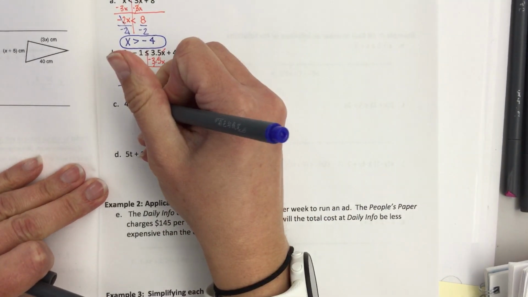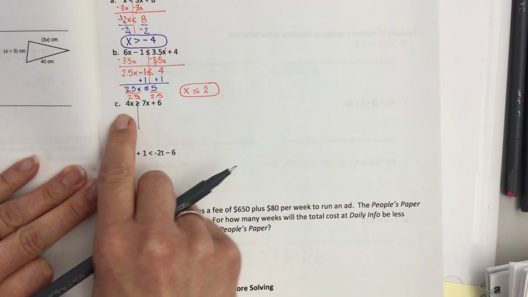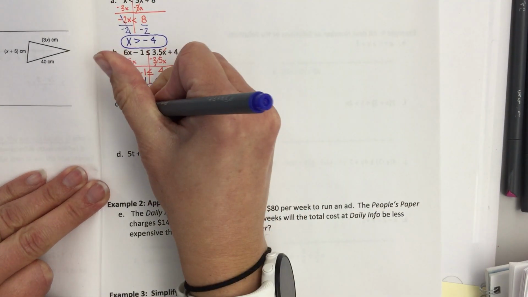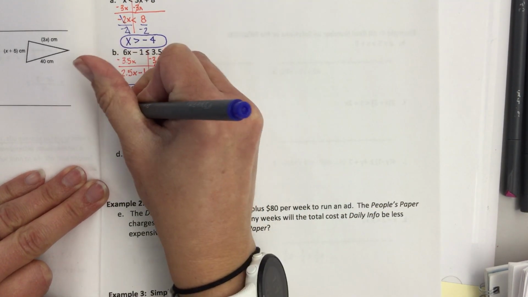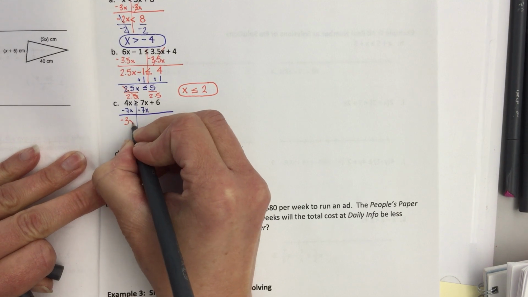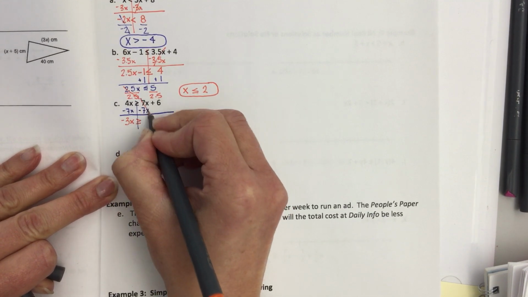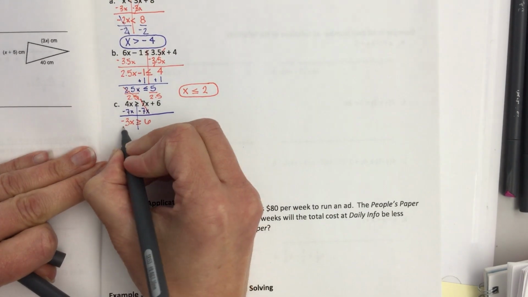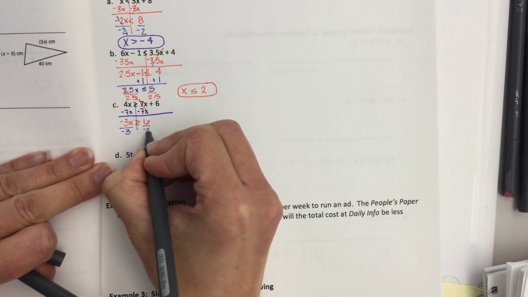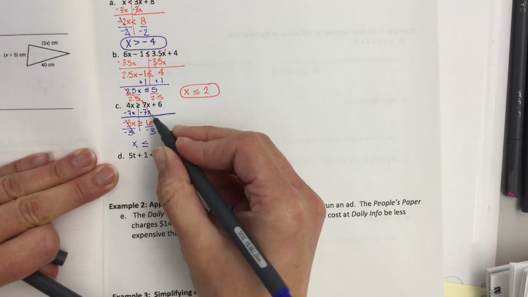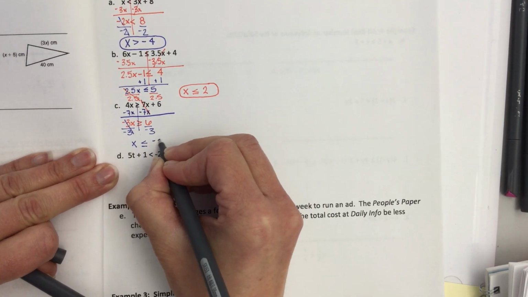Okay, letter C. Again, we can't really take the weakest link on this one. If you'd move that 4x over, there'd be nothing on that left-hand side of the equation. So we do have to move the bigger value. And you will see what happens here. When I subtract that 7x, I get a negative 3x. So usually we try to avoid this, but in some cases we can't. Because then in these problems, when you divide by a negative, you always have to remember to flip your sign. So I flipped it. 6 divided by a negative 3 is a negative 2.